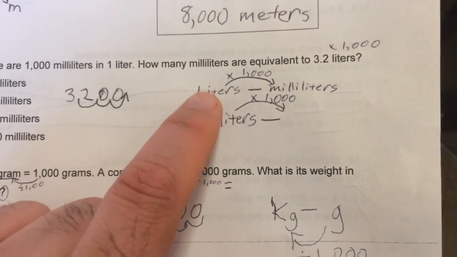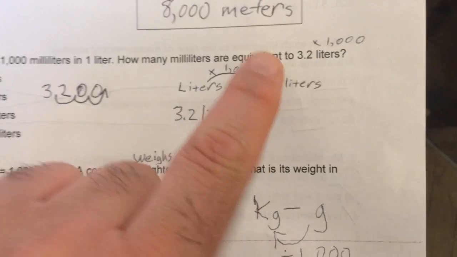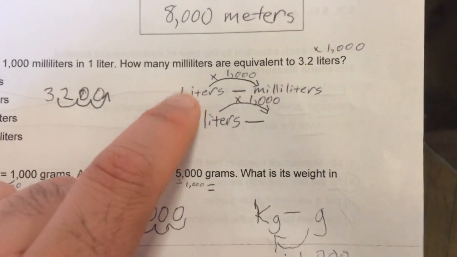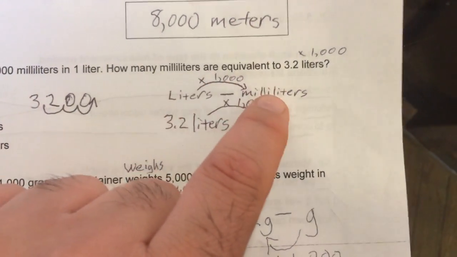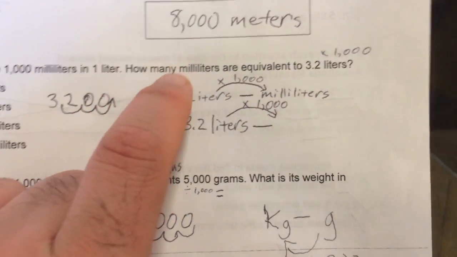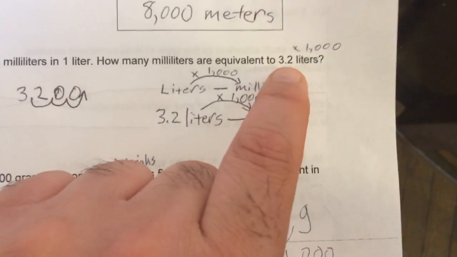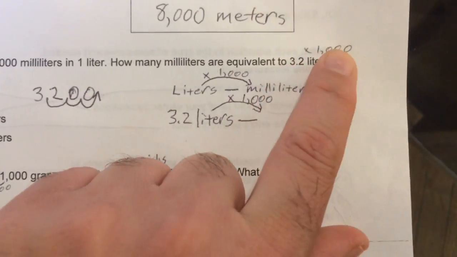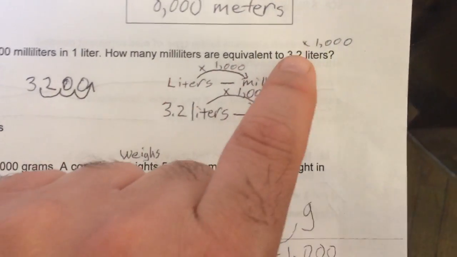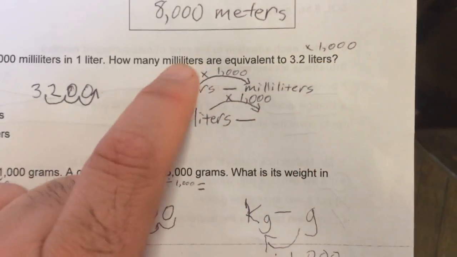So you could just commit this to memory and be like, oh, wait a minute, 1 liter converts to this many milliliters, and they say how many milliliters. They want a large number. They have a small number here, but they clearly want a large number because they start off with a large unit, and they want you to go into smaller units.